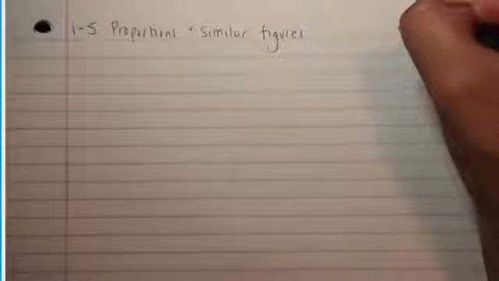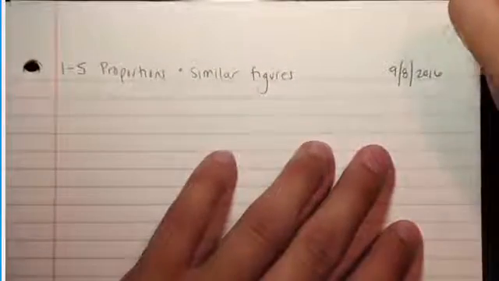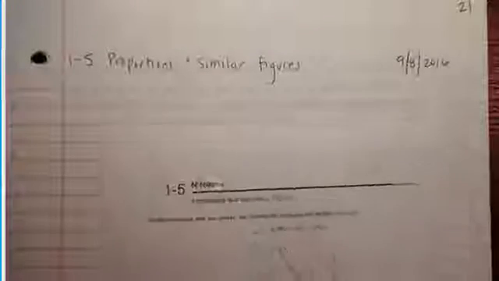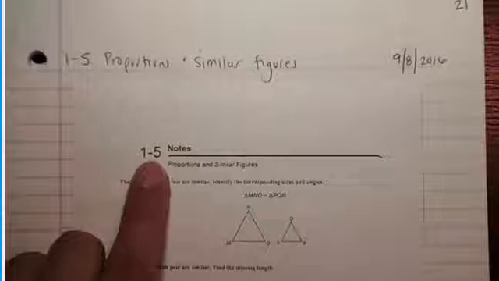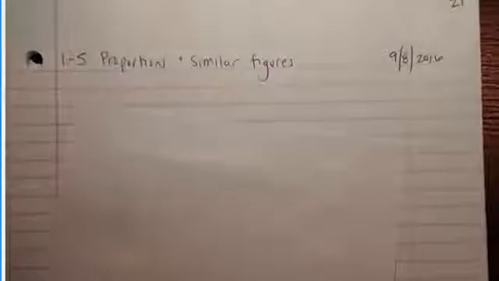Again, today is the 8th of September, and this is my page 21. And once you have that labeled, you're going to glue in this other half sheet that has 1-5 notes at the top. And it says proportions and similar figures. So go ahead and take a second to head your journal and glue that in.